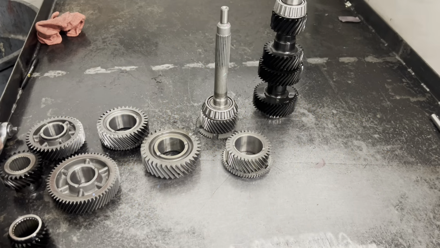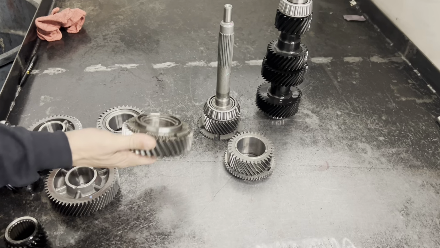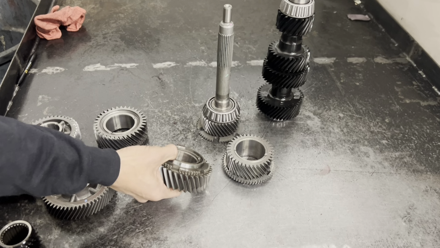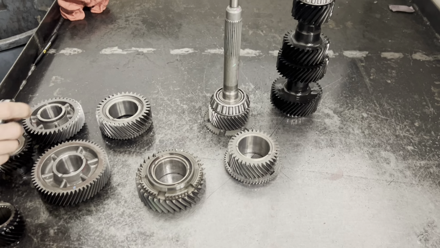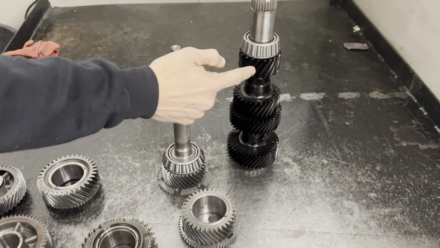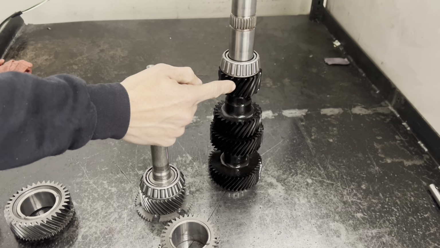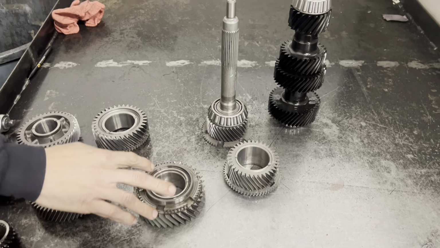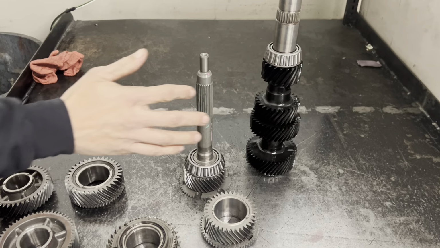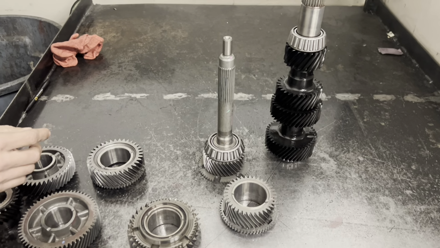How to calculate the gear ratio. This is first gear. It has 35 teeth, and the gear that corresponds with that is right here on the counter shaft. The counter gear has 19 teeth, so that'll give you a ratio. You put the 35 over 19 like a fraction, that gives you 1.8421.